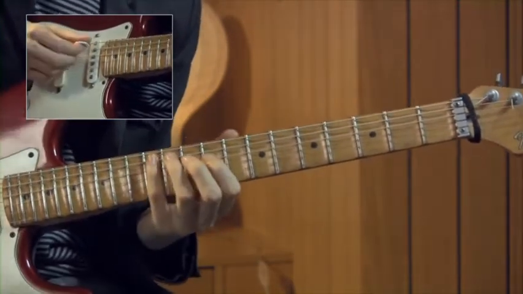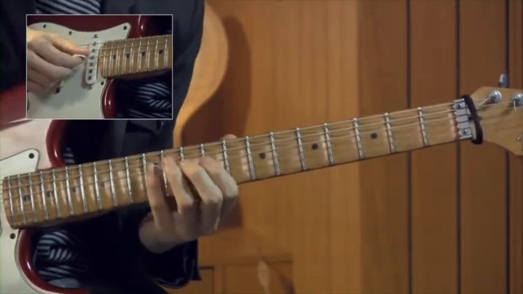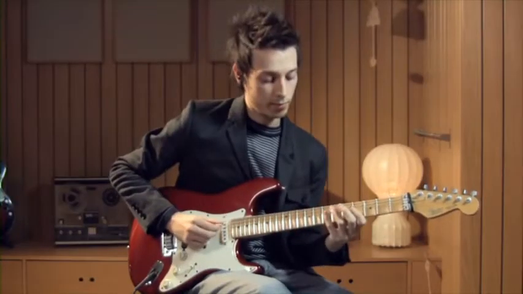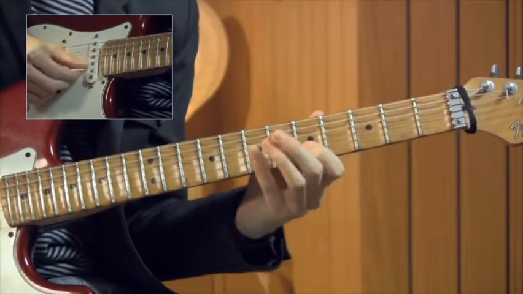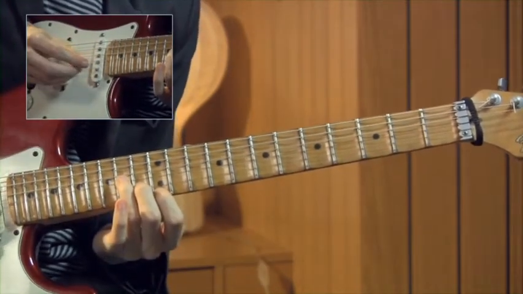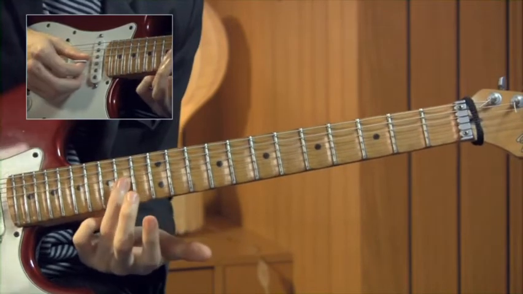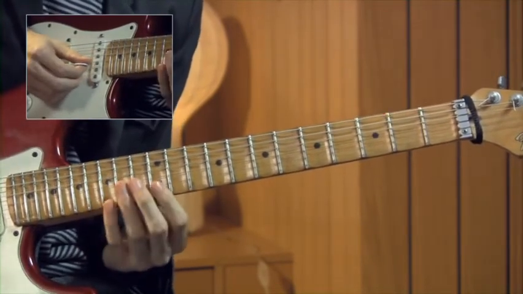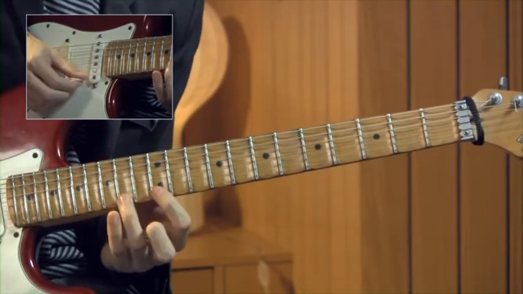In the C shape, 4, 1, 2, 4, 1, 3, 4. In the shape of E, and in the shape of A. In this case we start with the 3rd finger, while the other fingers stay the same. 1, 2, 4, 1, 3, 4.